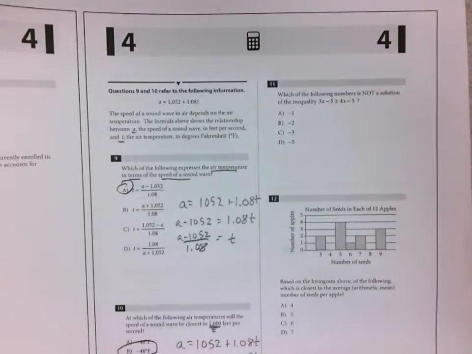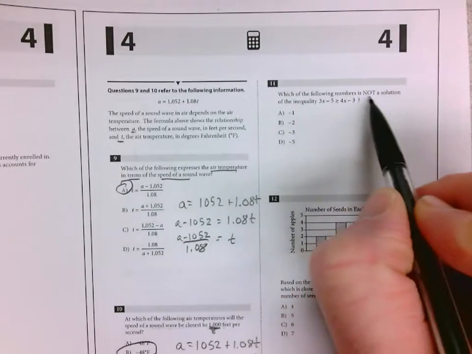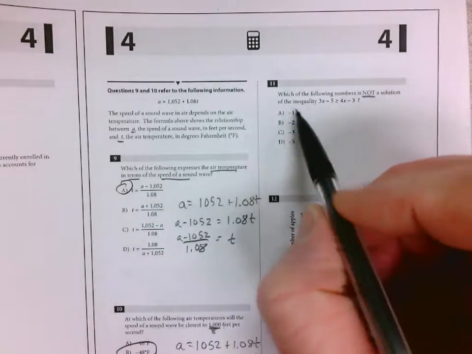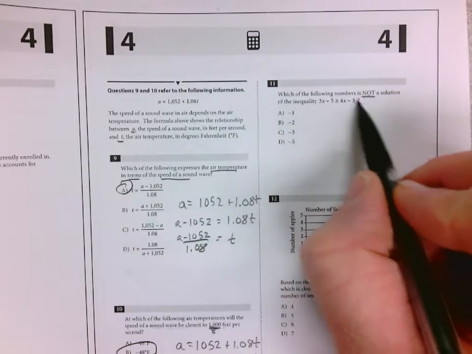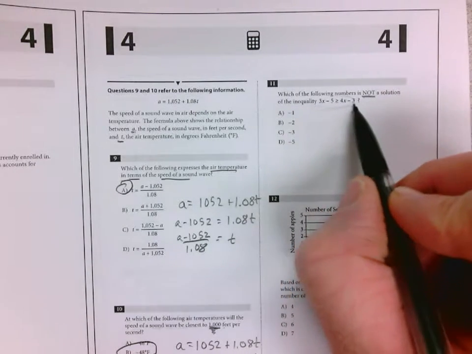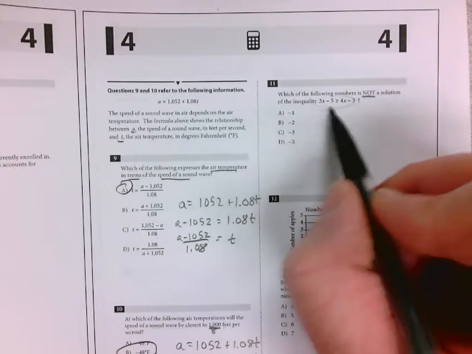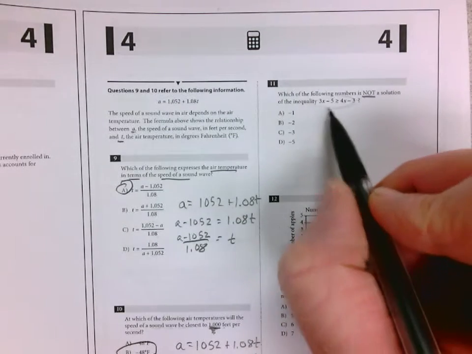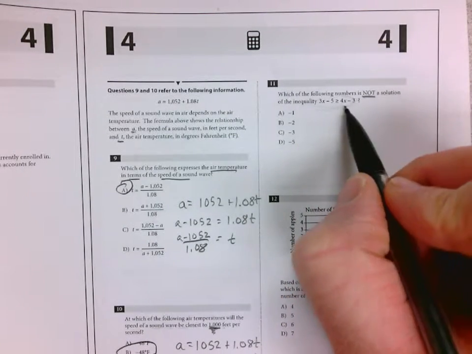So far, none of the questions are too ridiculous as long as you're careful. Which of the following numbers is not a solution of the inequality? Two ways you can do this. One way would be to solve it. The other way would just be to plug in your choices. Depends on how confident you are in solving inequalities. I'm going to solve it.